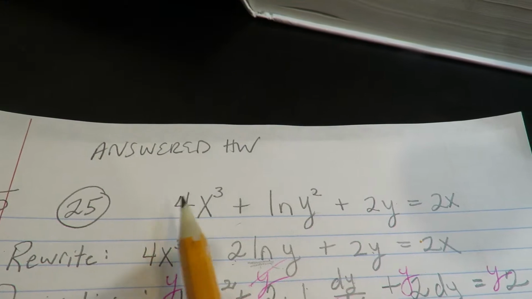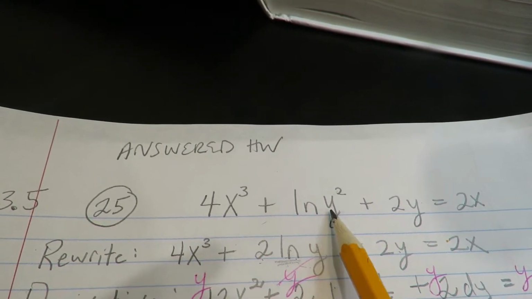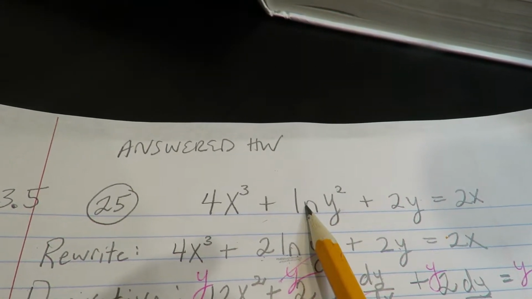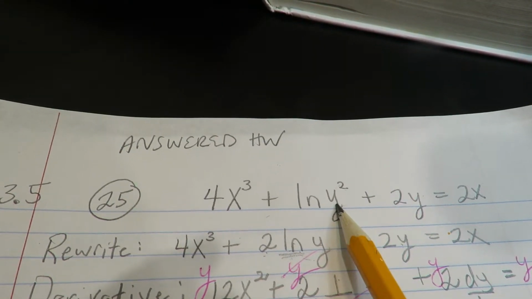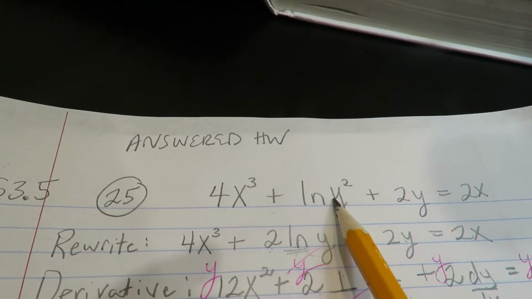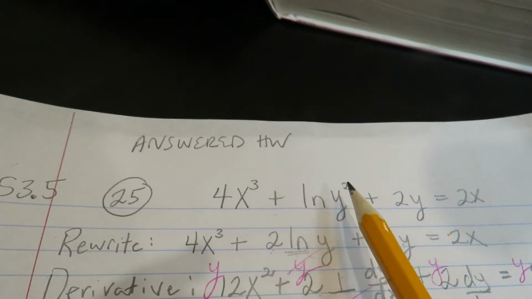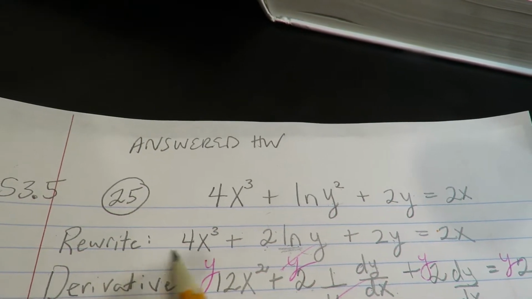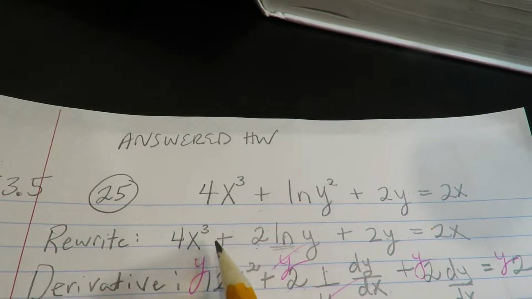So when I looked at this problem, I didn't like the format of this. If you like the format of this, then keep it. This would be 3 layers. The outer layer, the ln, the middle layer, the 2, the innermost layer, the y. And you could certainly do a 3-layered chain rule on this. What I chose to do was use my log properties to bring the 2 down in front. So I just did a rewrite at the very beginning. And then after that, I started doing the derivative.